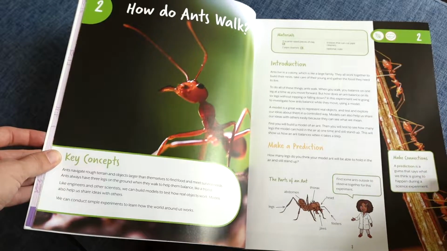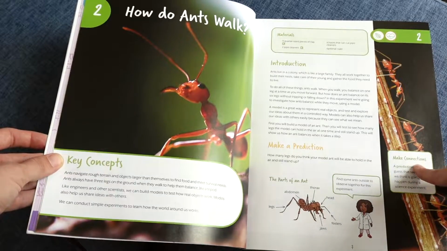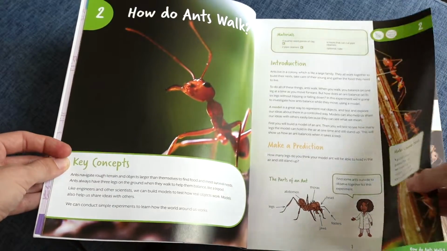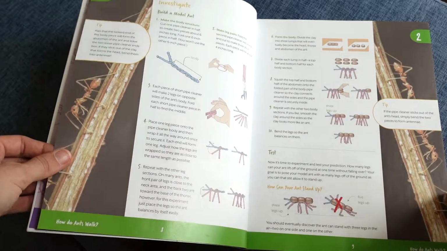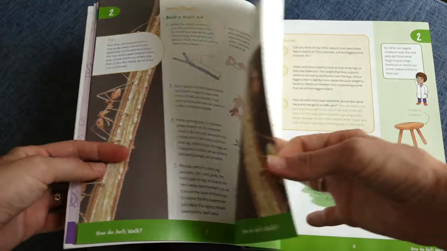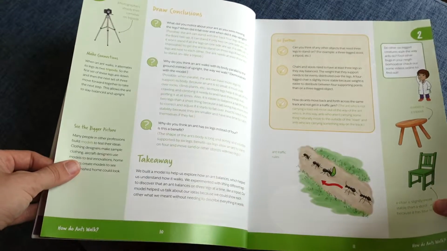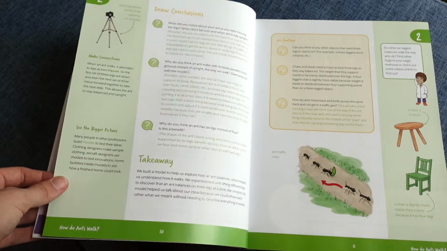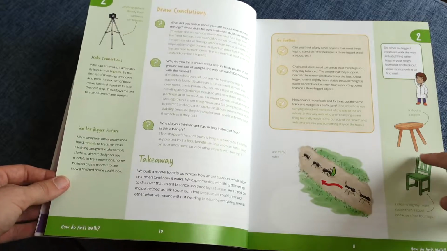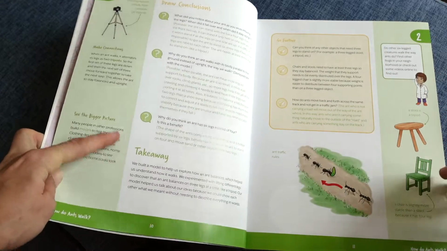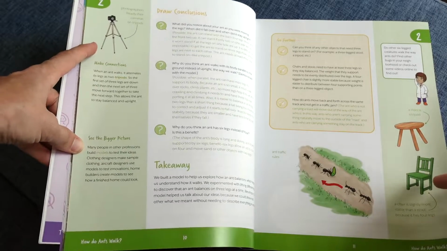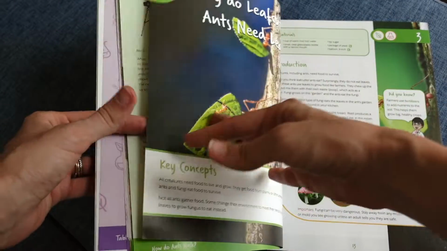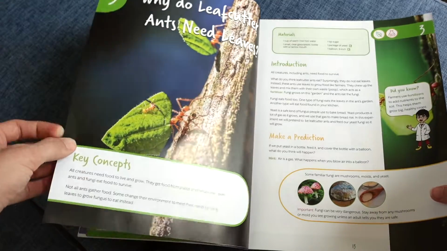So you can see they've got little sidebars for vocabulary words. They've got lots of graphics in here. Then they'll have your project that you're doing. So you're building a model ant, and then they're going to practice with how many legs the ant needs to stand on. Then you have go furthers. You are told what the takeaway for an experiment like this should be. You get similar ideas with a tripod or a chair. So then we go to week 3.